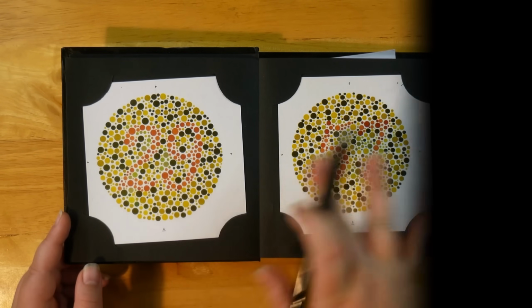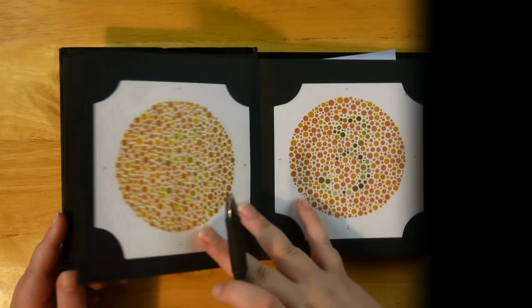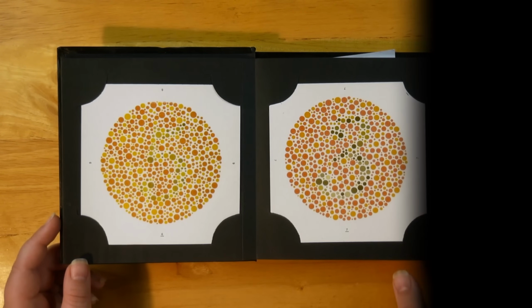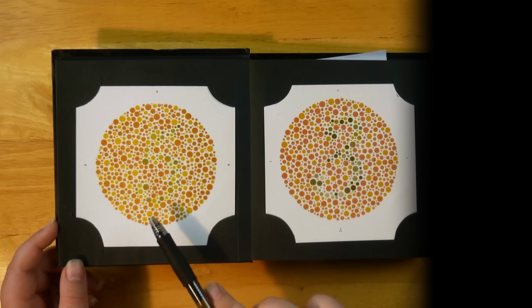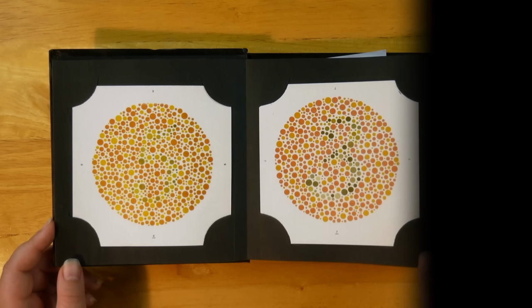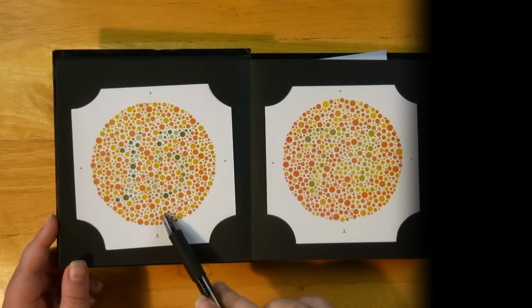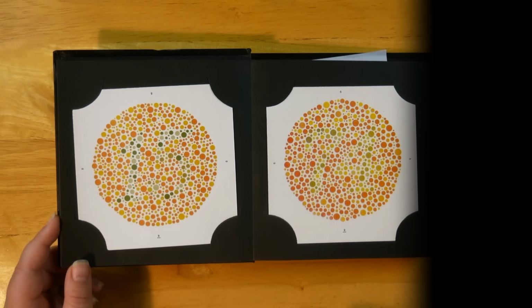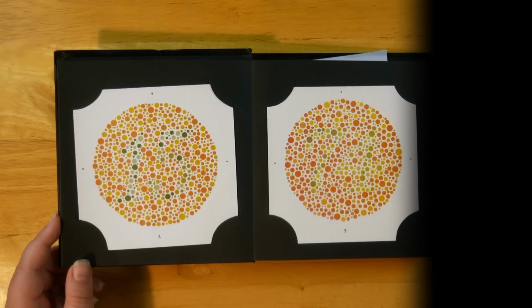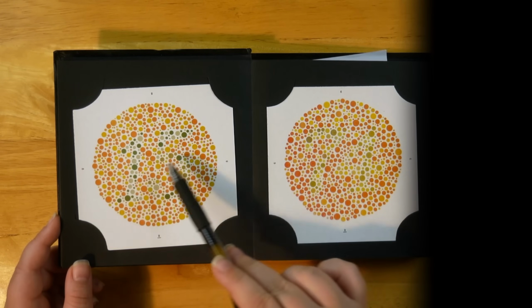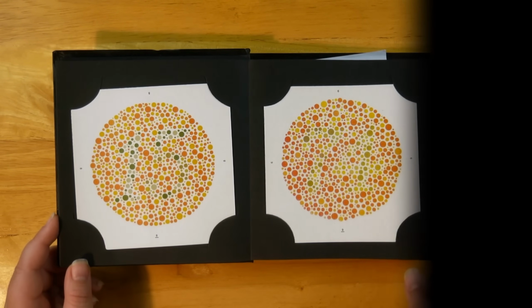Let me know if any of these look different from how they did before, if you have any more difficulty at all. 5, 3, 15, 74. Good. What colors do we have? Red, orange, yellow, greens. Good.